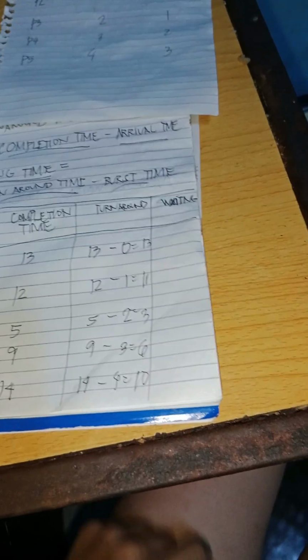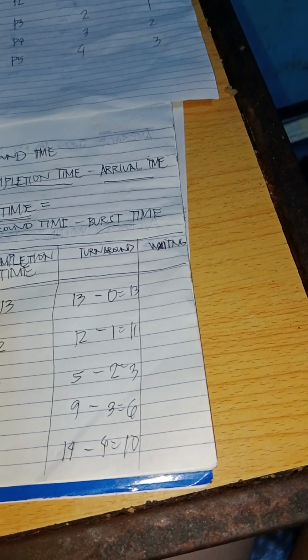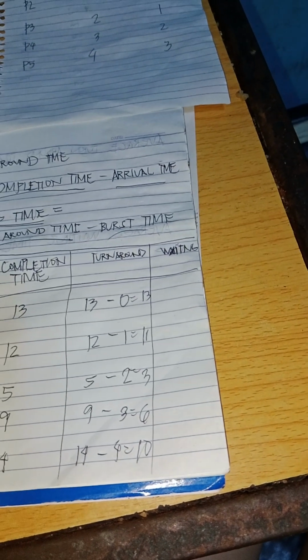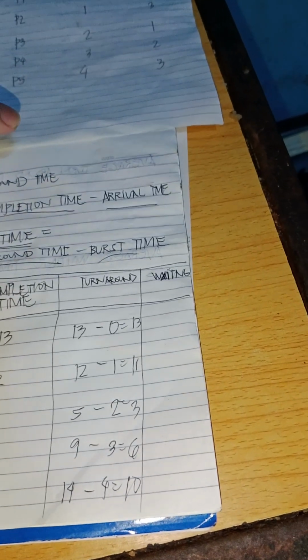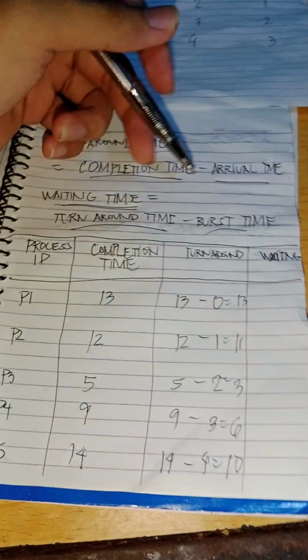Now that we have the turnaround time, I am sure we can find the waiting time, which has the formula turnaround time minus burst time.